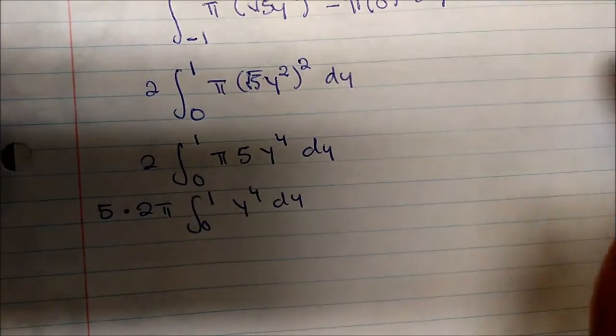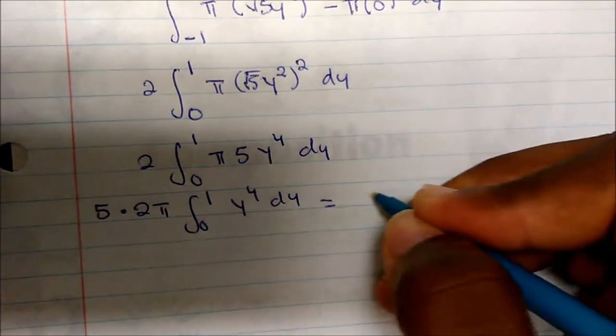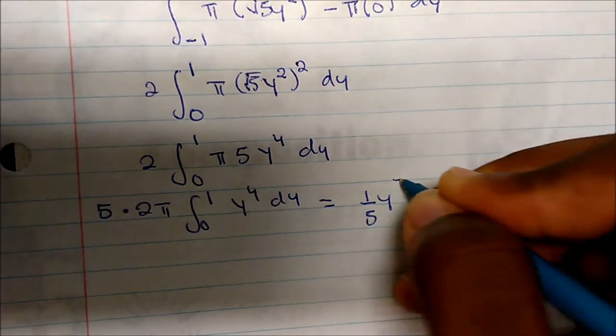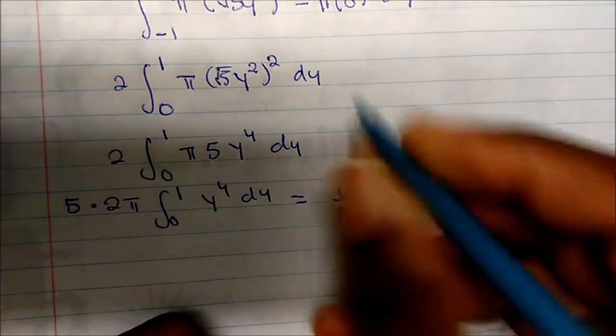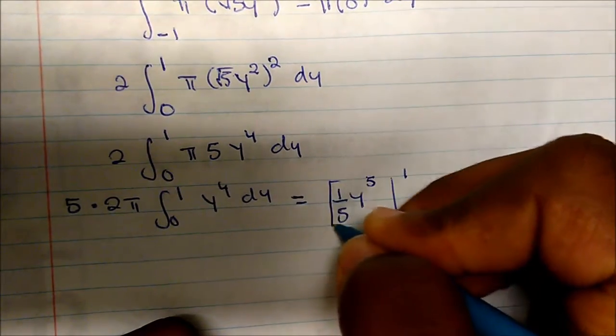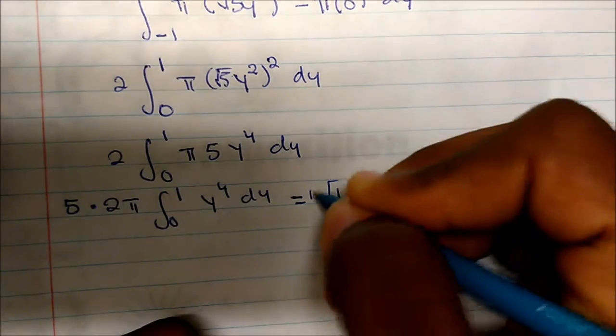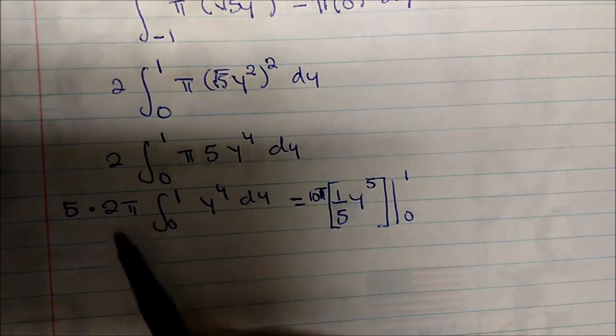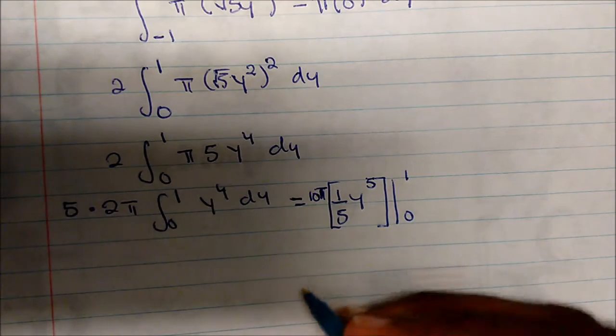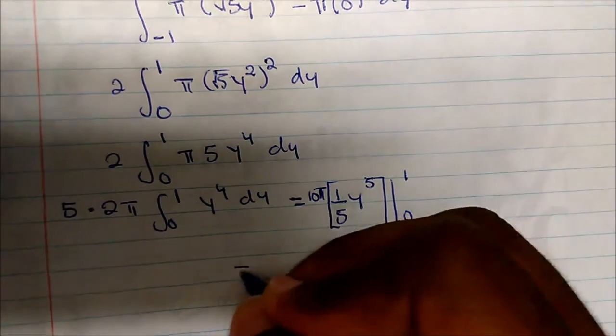Okay. Now when I take my integration, I could simply say this is 1/5 y to the 5th integrated from 0 to 1, and don't forget this is all being multiplied by 10 pi. Okay. This is all being multiplied by 10 pi, which is what we have here. Okay, so now I'm just going to plug in my values.